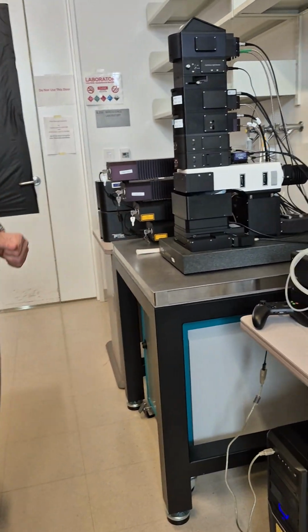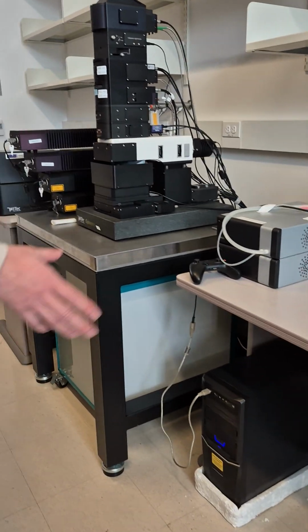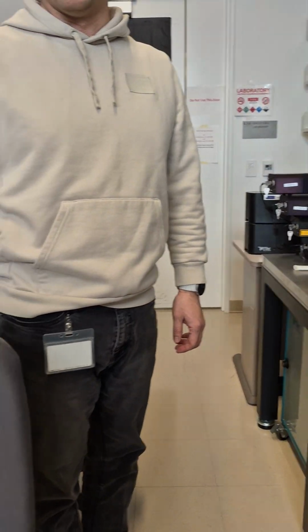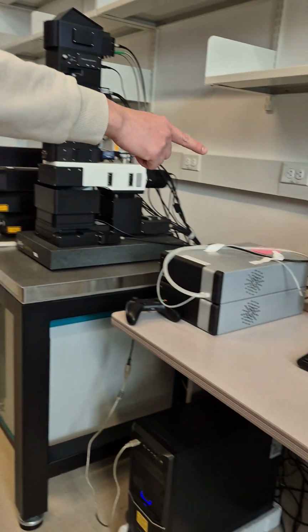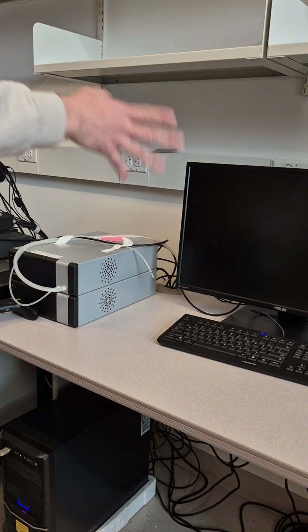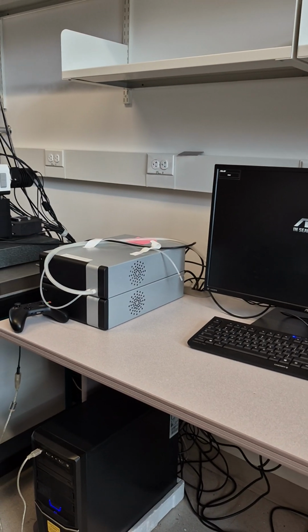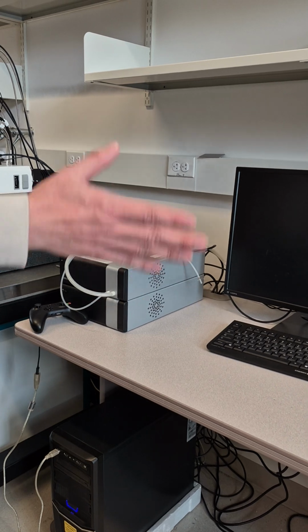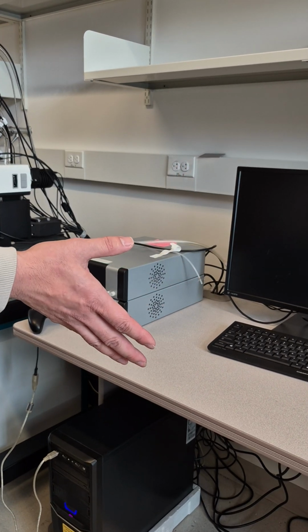Turn on the computer. We don't have a dedicated computer for the badger, so the badger is installed on over here. So you just turn on the computer and wait for the computer.